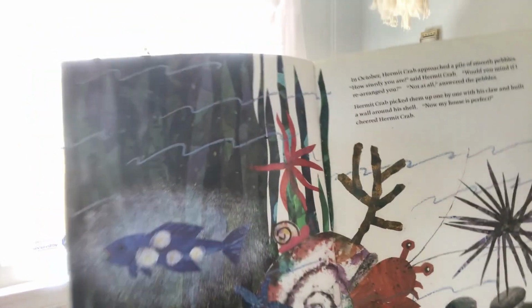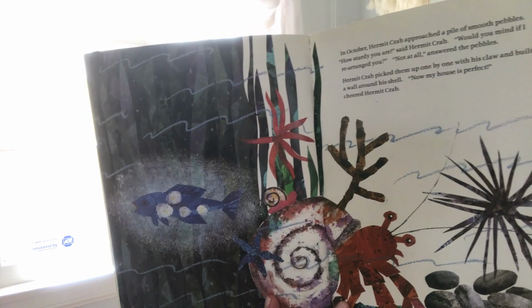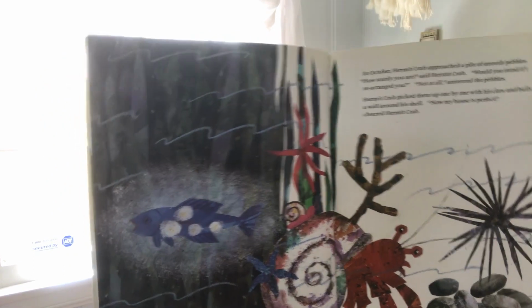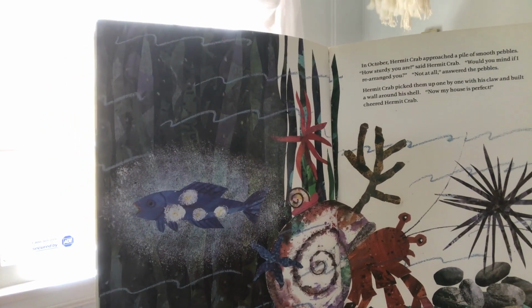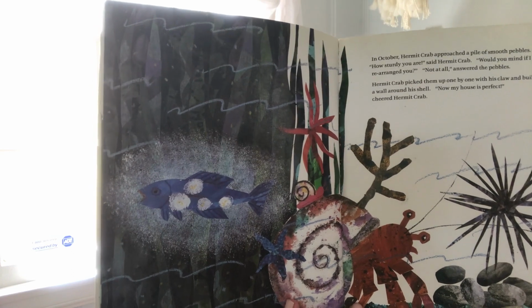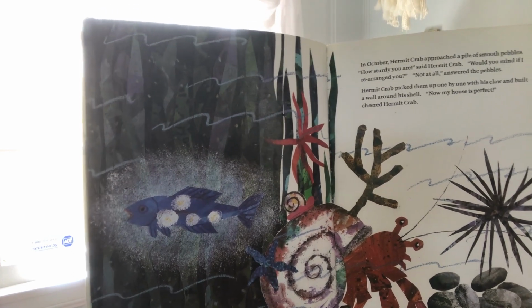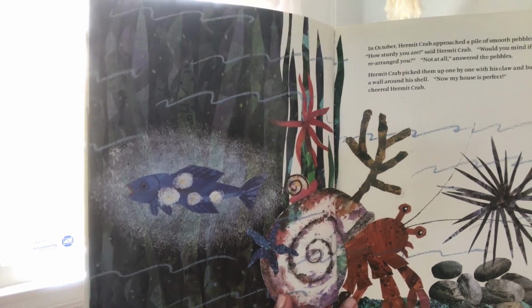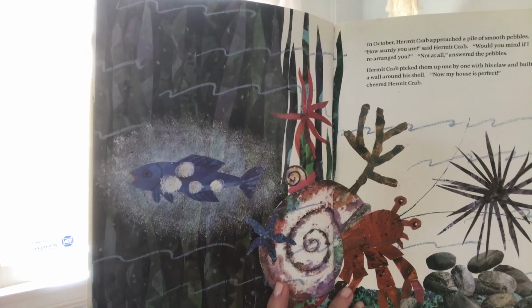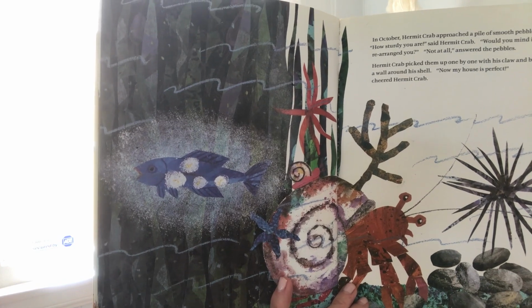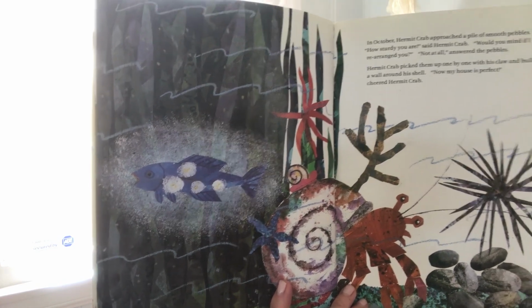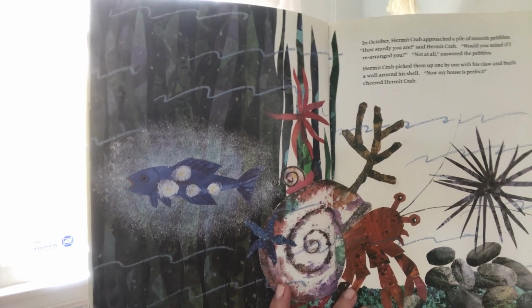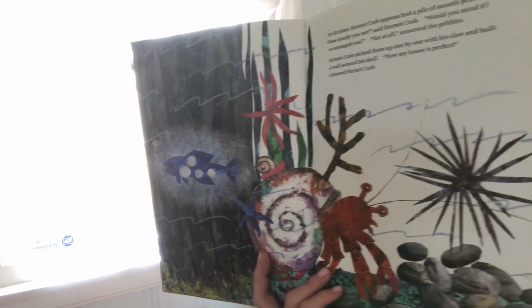In October, are you guys noticing the pattern, the months of the year? Hermit Crab approached a pile of smooth pebbles. "How sturdy you are," said Hermit Crab. "Would you mind if I rearranged you?" "Not at all," answered the pebbles. Hermit Crab picked them up one by one with his claw, and he built a little wall around his shell. "Now my house is perfect," cheered Hermit Crab.